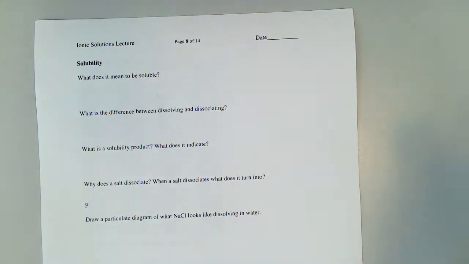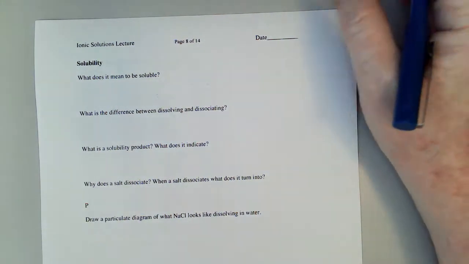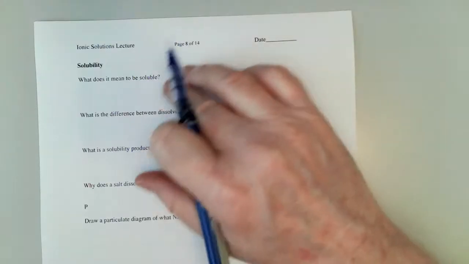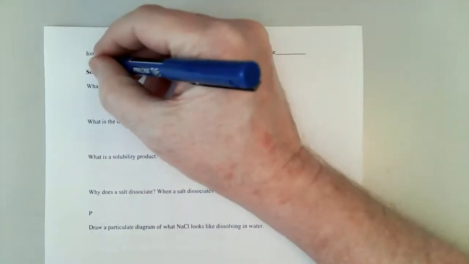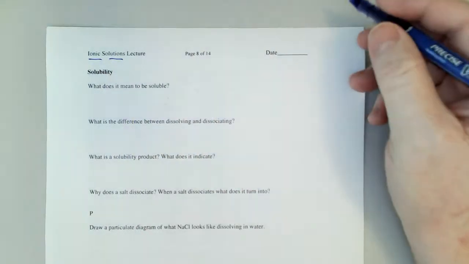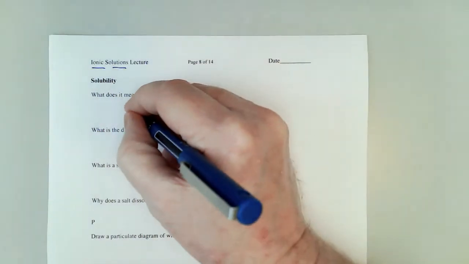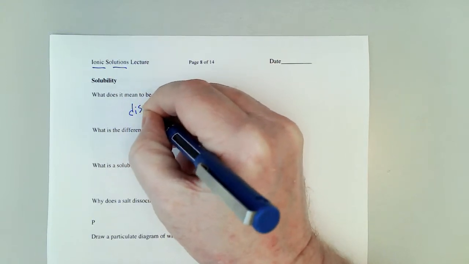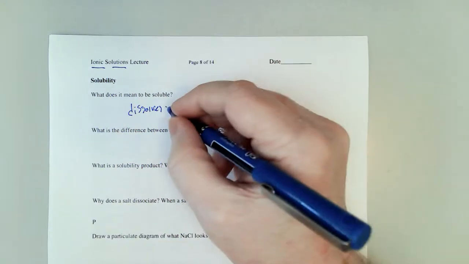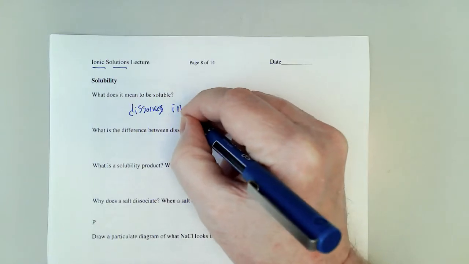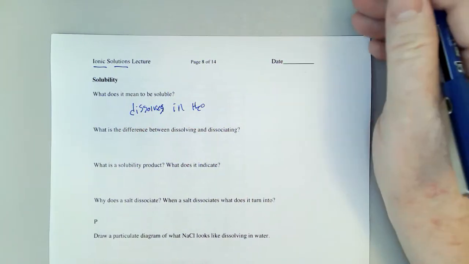Hi everyone. Today we're going to be talking about solubility. Okay, specifically the solubility of ionic solutions. Now in general, if I say what does it mean to be soluble, we mean it dissolves. Okay, and most of the time we mean in water. There are other solvents though that you will encounter.